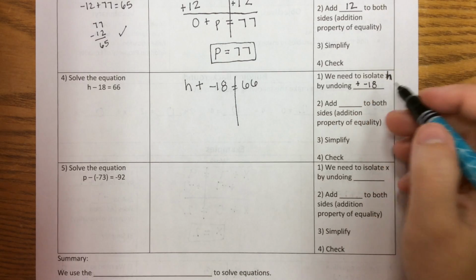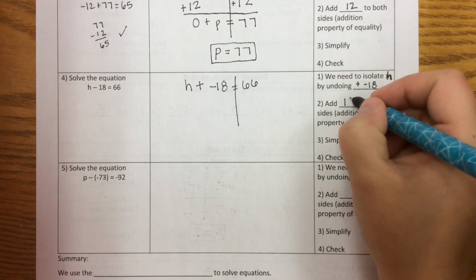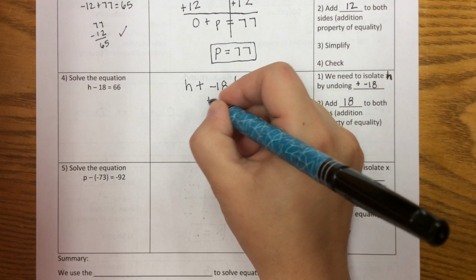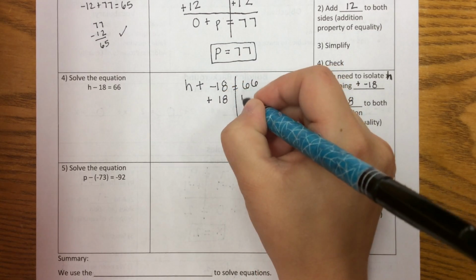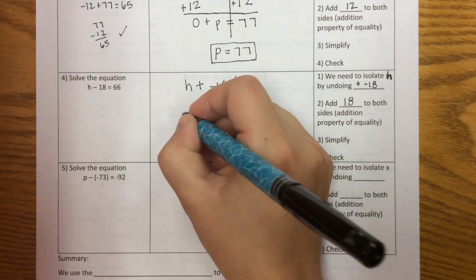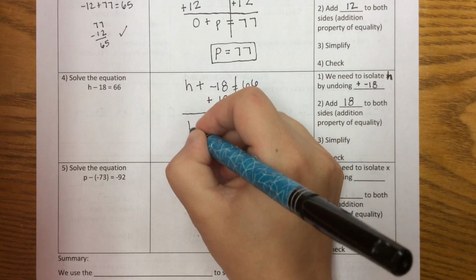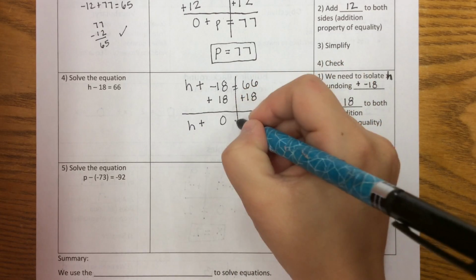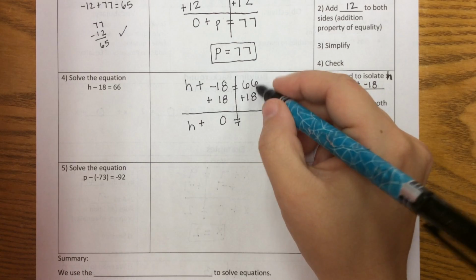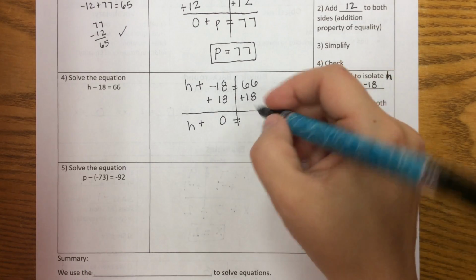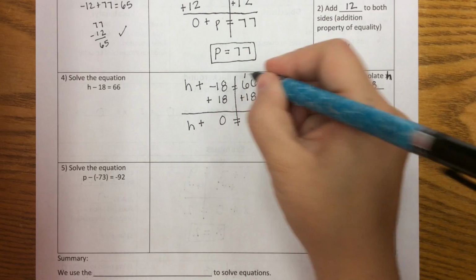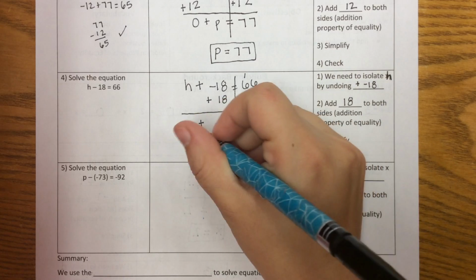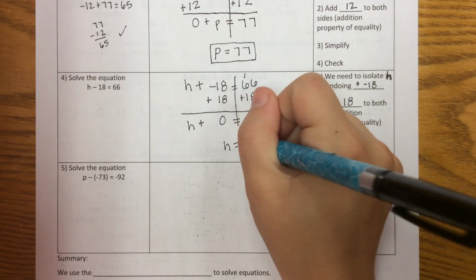So to undo a negative 18, we add a positive 18, and we do it to both sides. So I'm going to put it right underneath this negative 18. So add positive 18, add a positive 18. So this h drops down, plus negative 18 plus 18 is 0. They're opposites. These are both positive, so I'm going to just add like normal. 6 plus 8 is 14. Carry the 1. So 6, 7, 8. So I'm left with h plus 0, which is just h, equals 84.